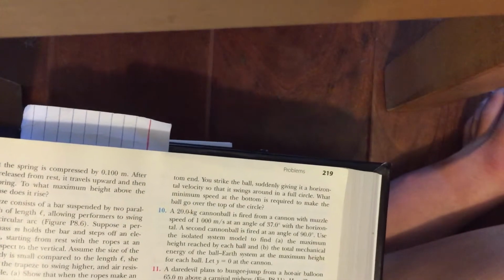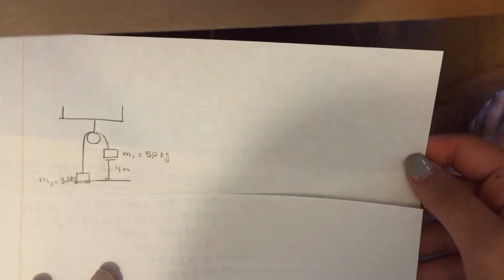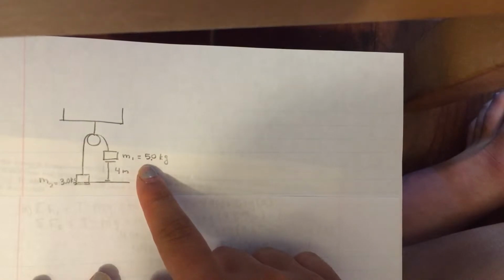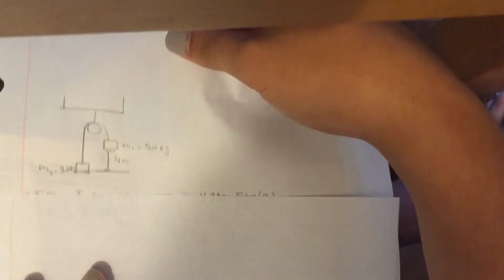So, I started off by drawing the picture, like the picture is actually shown in the book, so it's pretty easy. You have mass 1, which is 5 kilograms at the top, mass 2, which is 3 kilograms on the ground, at height equals 0. Mass 1 is 4 meters above the ground, and so on.